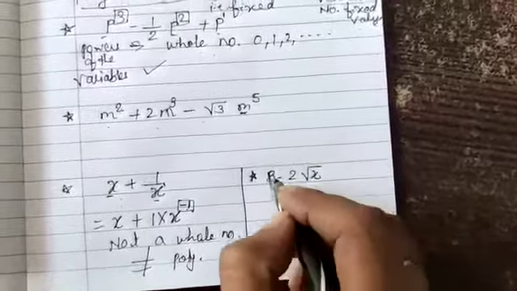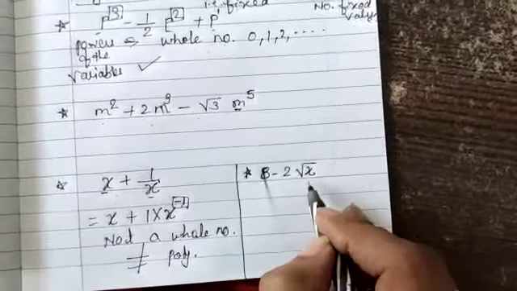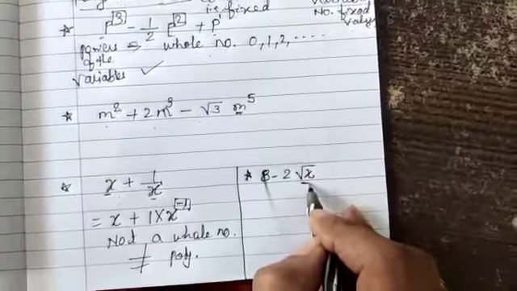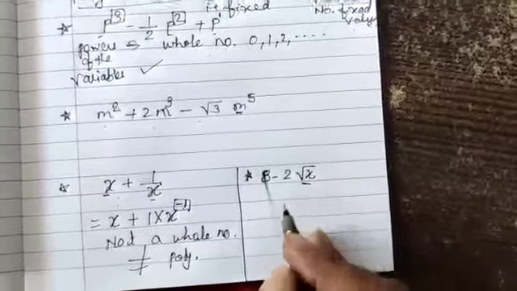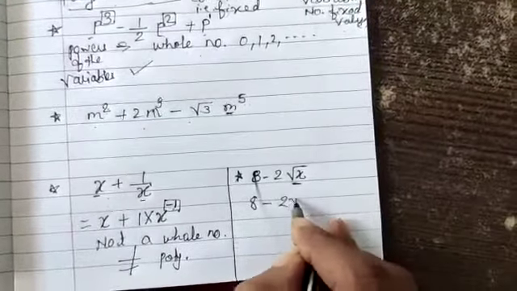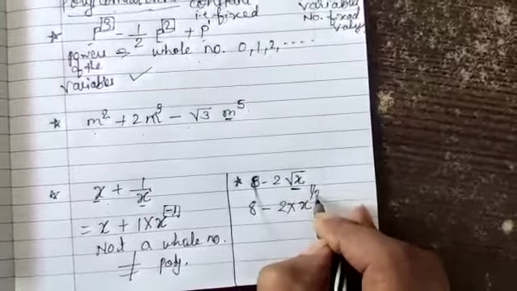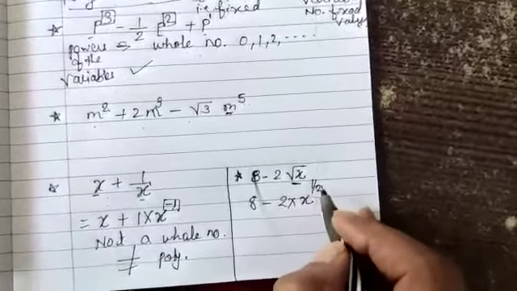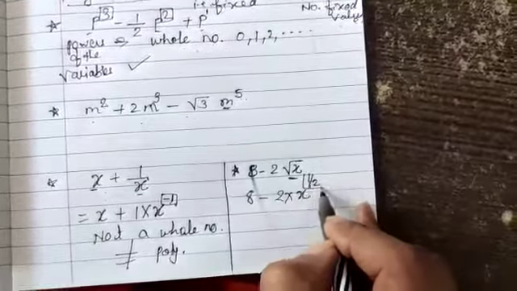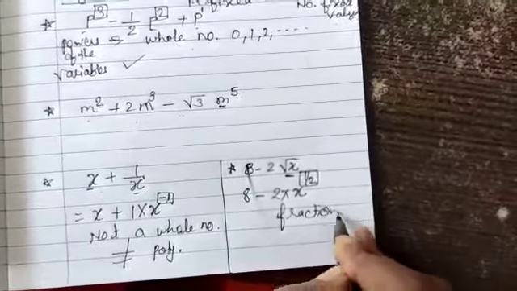So it is not a polynomial. Getting it? Now let us see this example. Here I have taken 8 minus 2 root x. What is the variable here? x. And that is also in the square root. Now let us simplify first. 8 minus 2 into root x means x raised to the power 1 by 2. Now you can see the power of the variable is a fraction, that is 1 by 2.